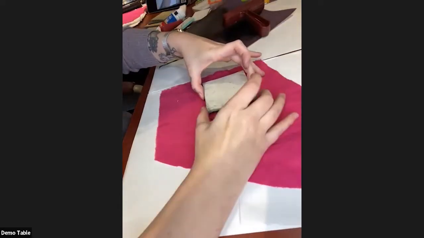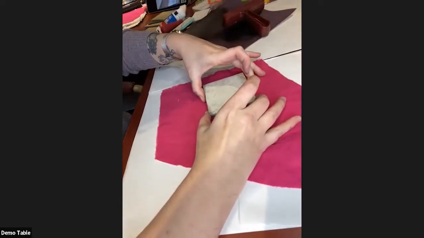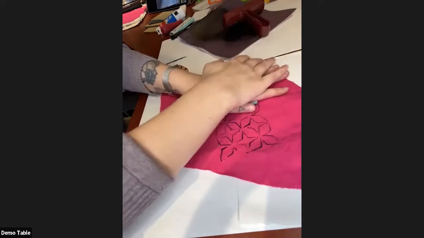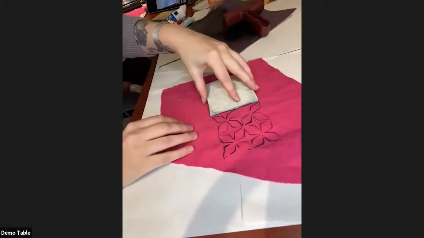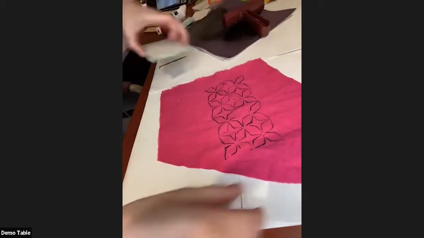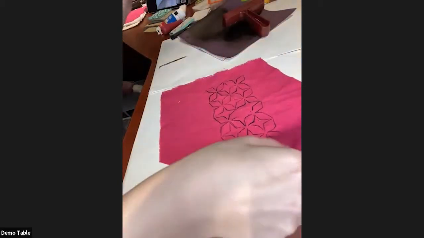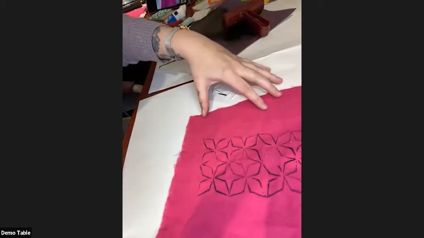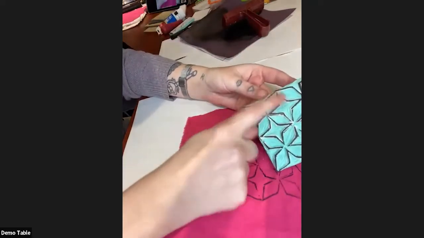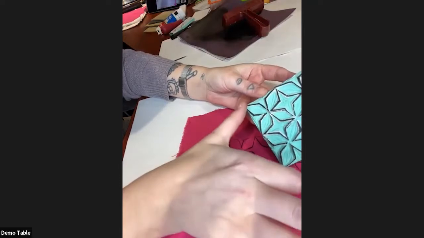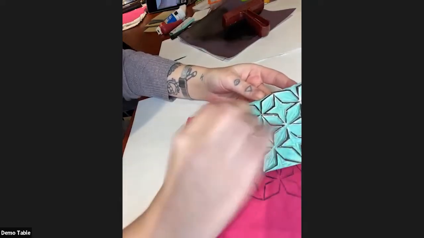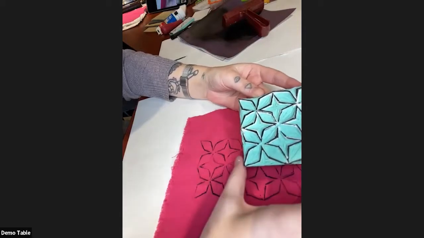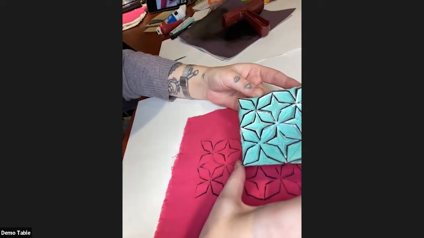So I'm lining up to my edge. Lift, and you can see it makes a repeated pattern here. And the way you make a repeat is you have the very center of your design framed by the two opposite edges. So half of it is in the middle and the other half is on each side, but flipped so that they join together as you print side by side.